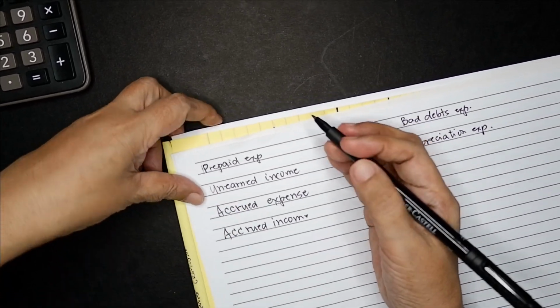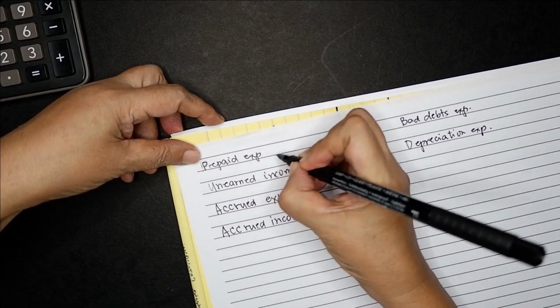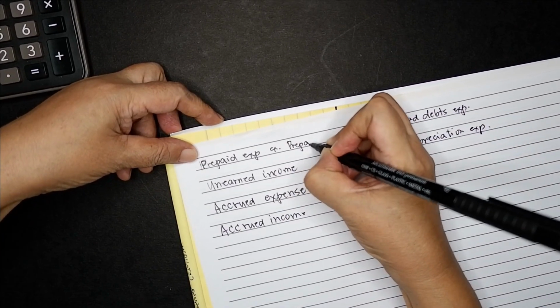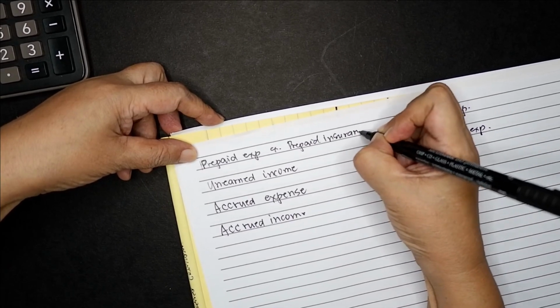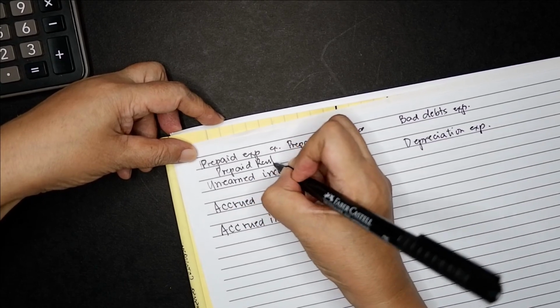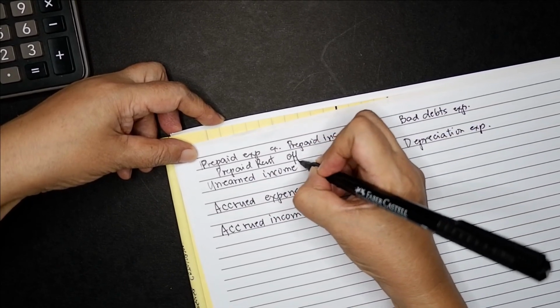So what are the examples of prepaid expense? We have prepaid insurance, we have prepaid rent, and also office supplies.